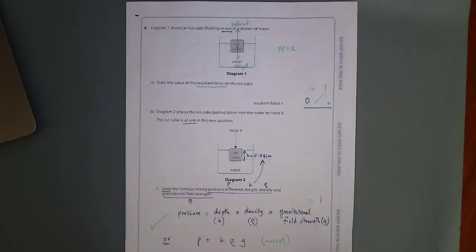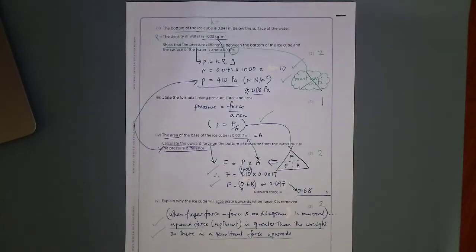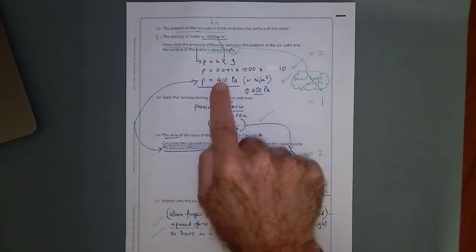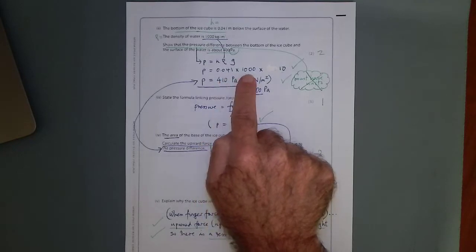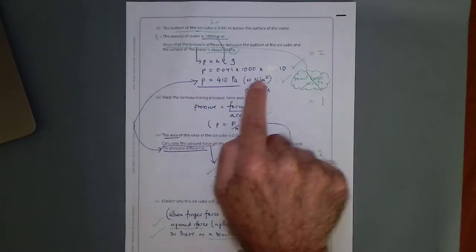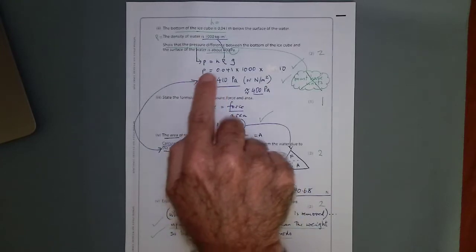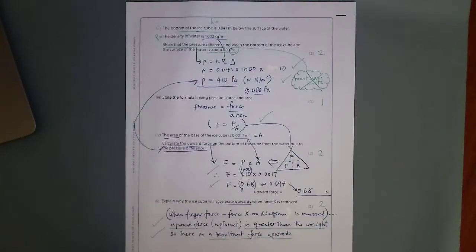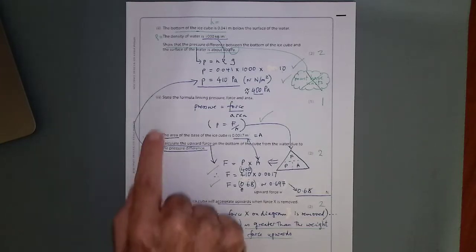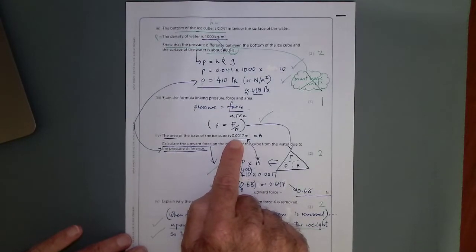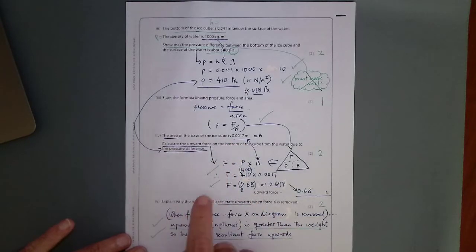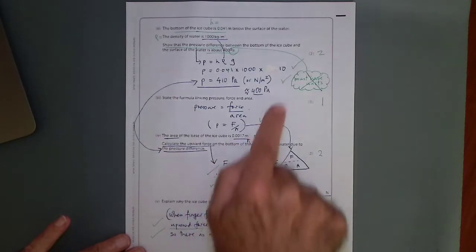And then in the next part of the question, they want you to use the data they've given you to calculate to see that the 0.041 height difference, the 1,000 kilograms per meter cubed, and the 10 multiplied together, you get about 410. They want you to show that it's about 400 pascals. We did that. They then want you to show them that you know the equation for pressure is force over area. They then give you the area of the ice cube at the bottom. So once you know that, you can work out the force at around this 400 pascals.